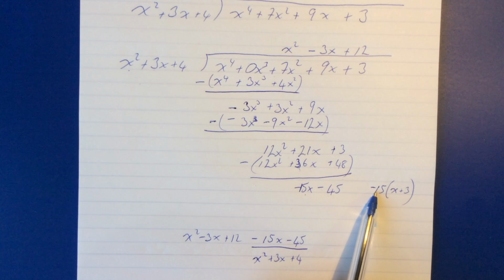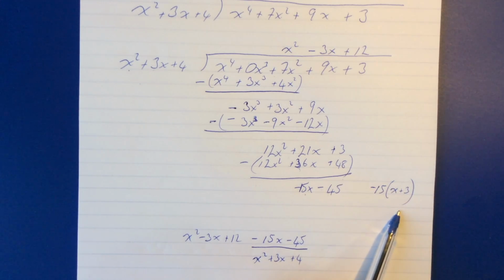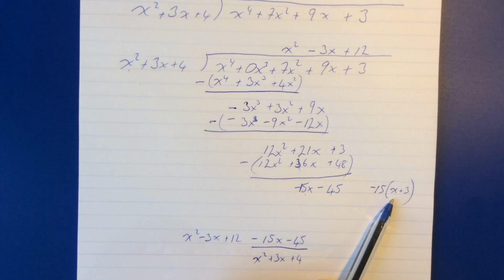Now, I don't think there's any utility in using the factorized form of this, because there's nothing that we will be able to cancel here. If we factorize this, we probably won't get an expression that we can use to cancel.